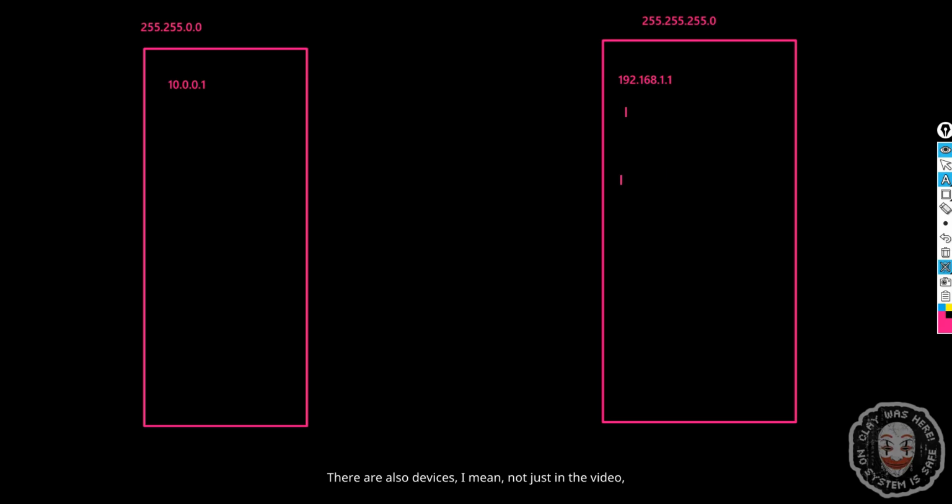There are also devices like .2, .3, and so on. And here as well, .1, .2, and so on. It's basically like the network address, like the name of this network. For example, when I named the network, this one's called Muhammad, and this network's name is Ahmed. That's exactly the point.